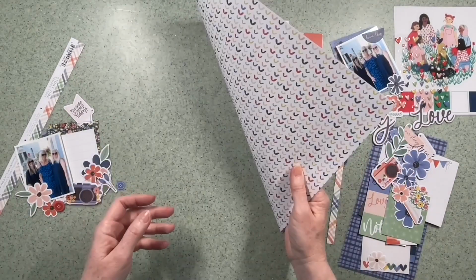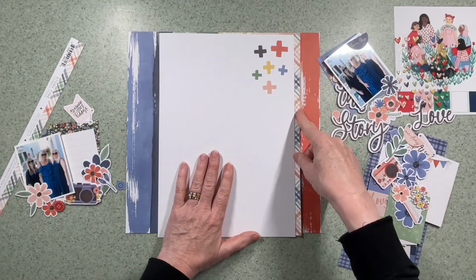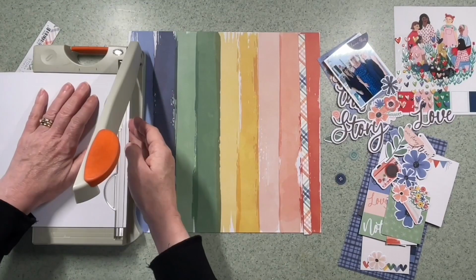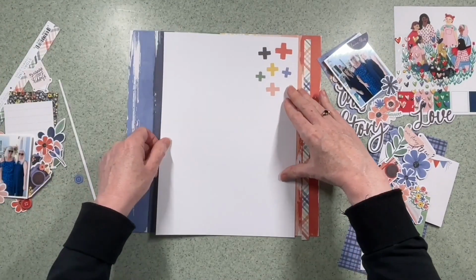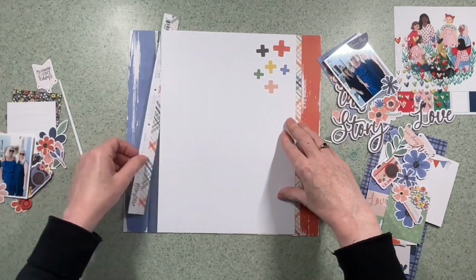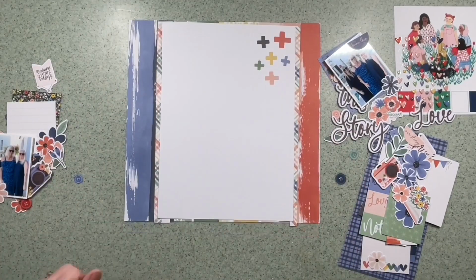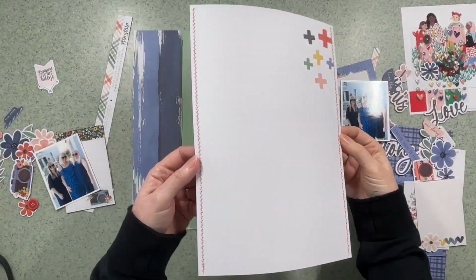So I've cleared the decks a little, and I'm going to stick this piece of paper down. So there's all the stripes. I obviously don't want to use the yellow particularly, so I'm going to stick this piece in the centre and add the strips either side.